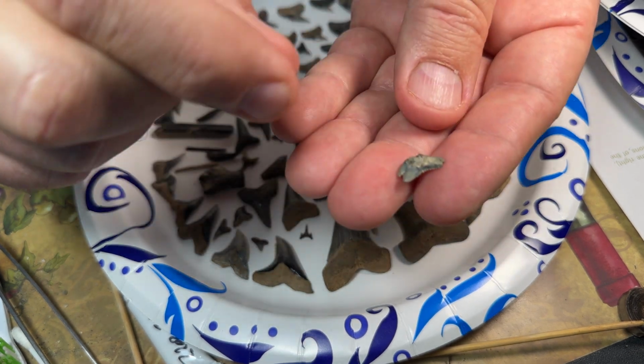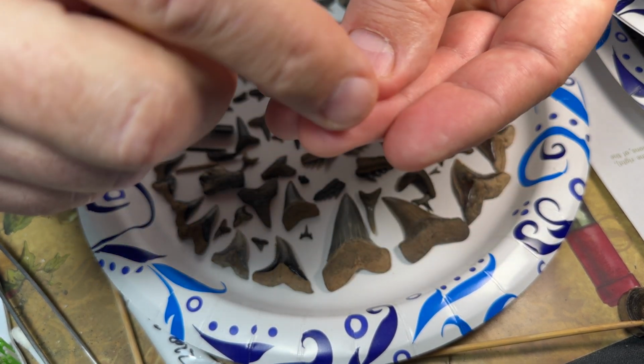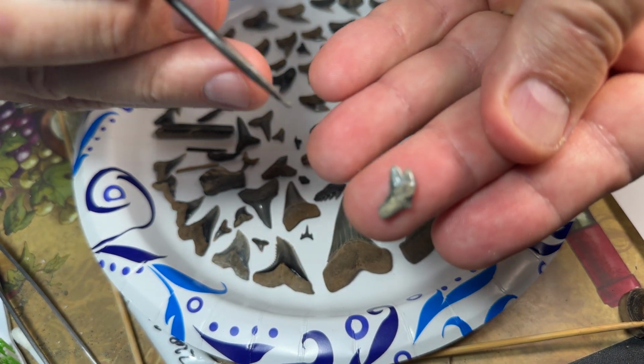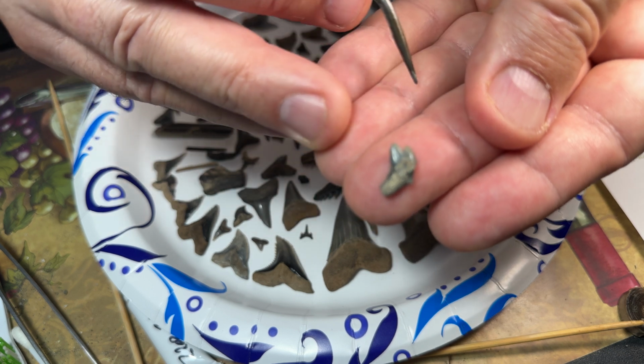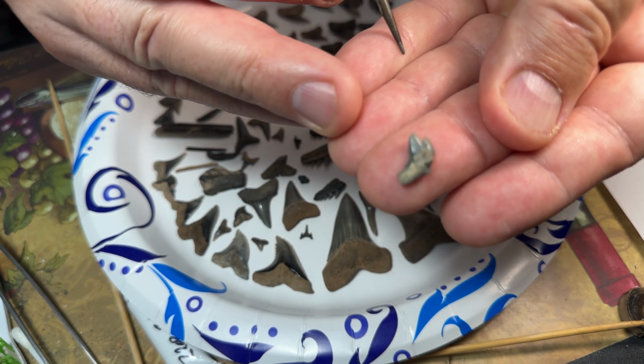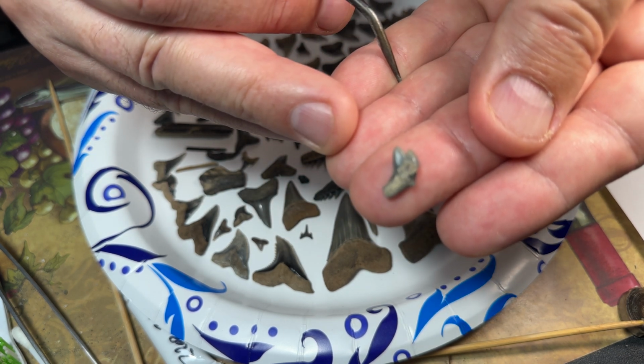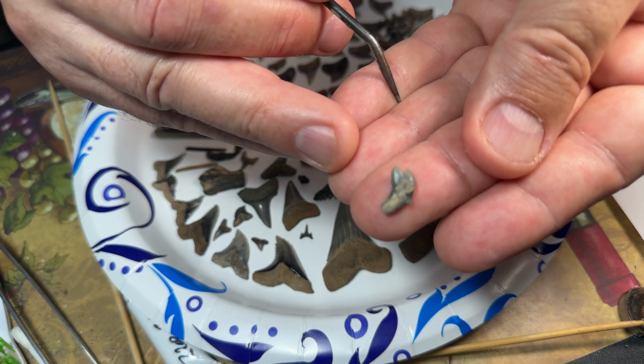And here's a slightly pathological tooth. You can see that it's actually got two tips. Some of the root over here is broken off, but don't find these very often. Not too common where I collect, so it's kind of a neat find.